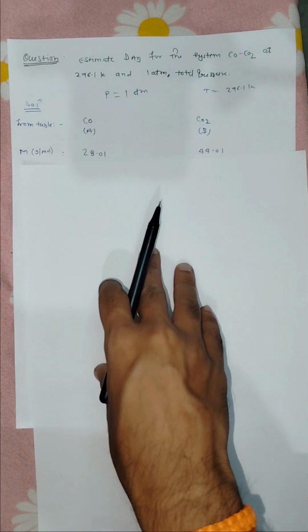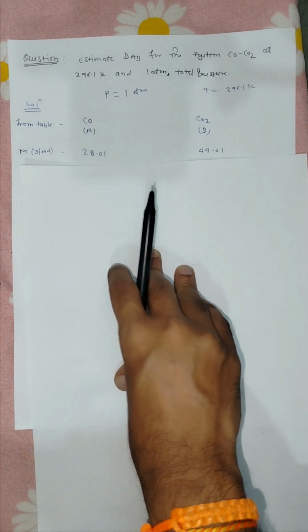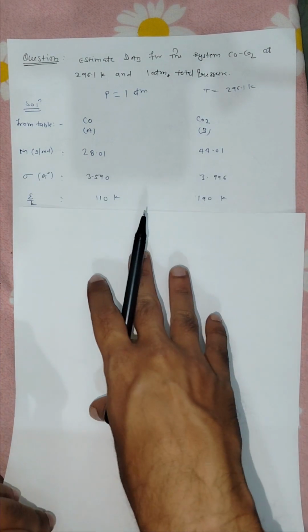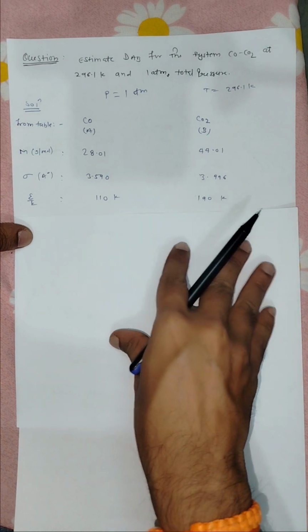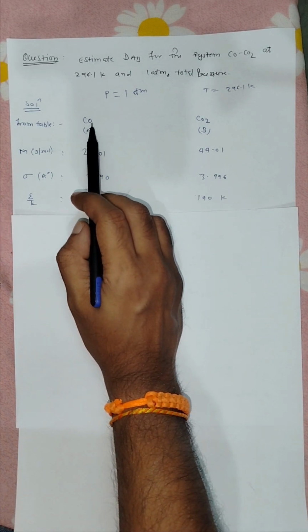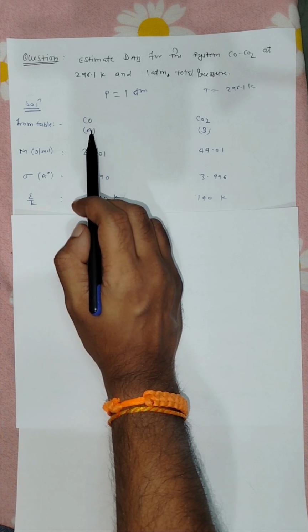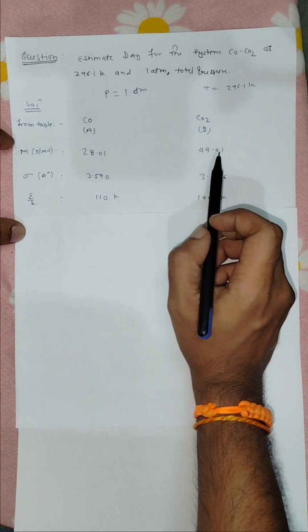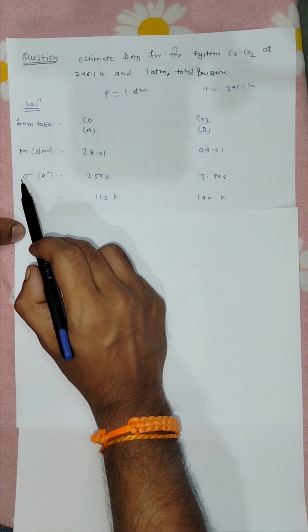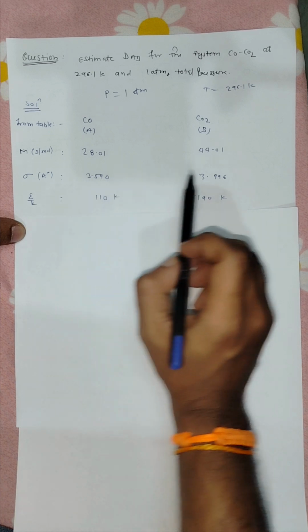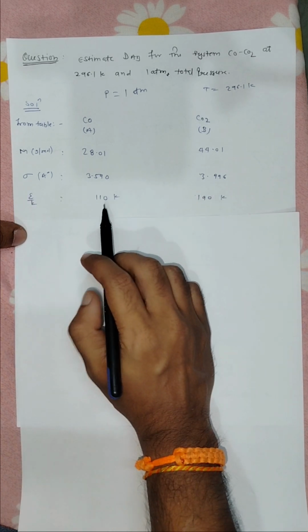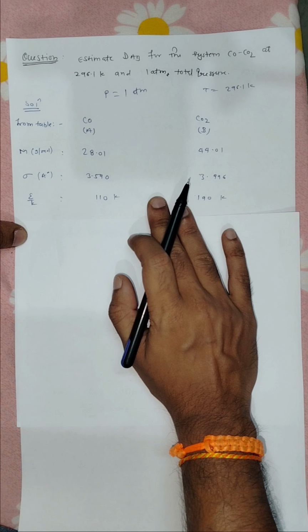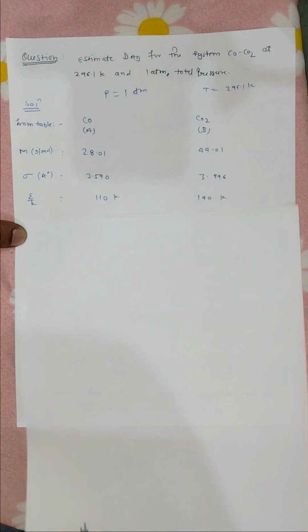Okay, so from table, which I have also shown you for the previous question, similarly we have taken the values from that table. I'll show you for this question as well, so that you all can have proper understanding. So from table, first CO, we have declared this as component A and CO2 as B. Molecular mass is 28.01, 44.01. Sigma, which is collision diameter in terms of angstrom, is 3.590, 3.996. Epsilon by K is 110 and 190. Okay, so I'll explain you how we have got this data and from where we have got this.